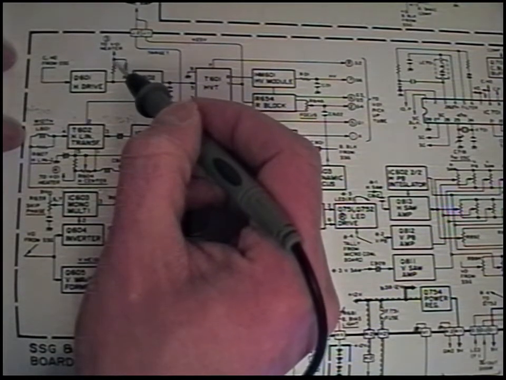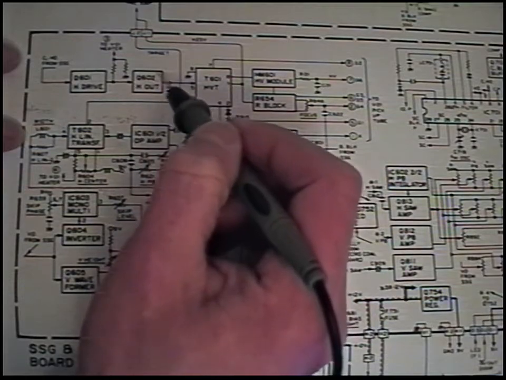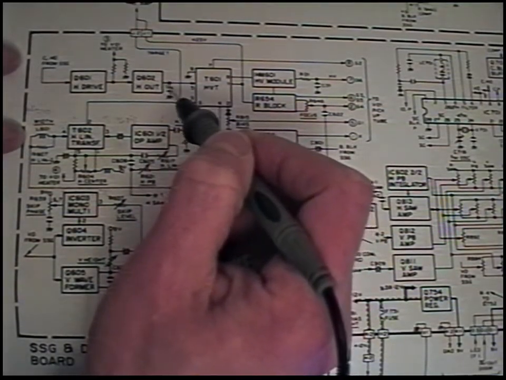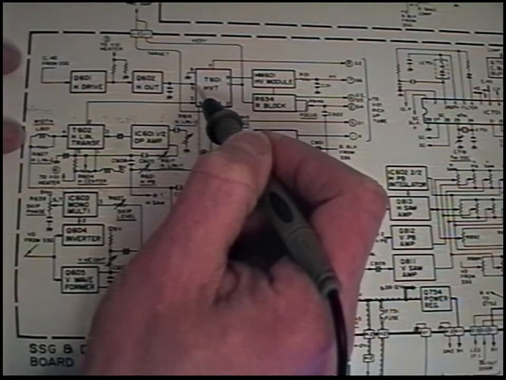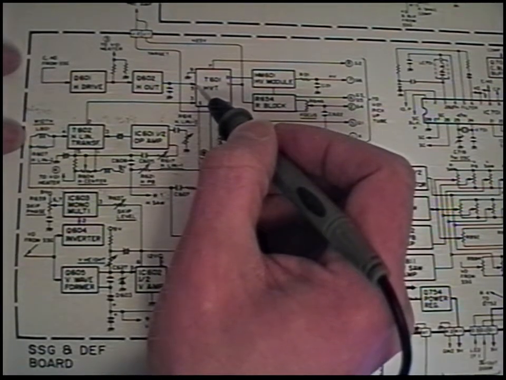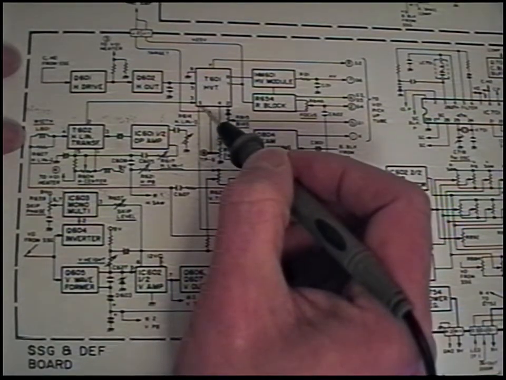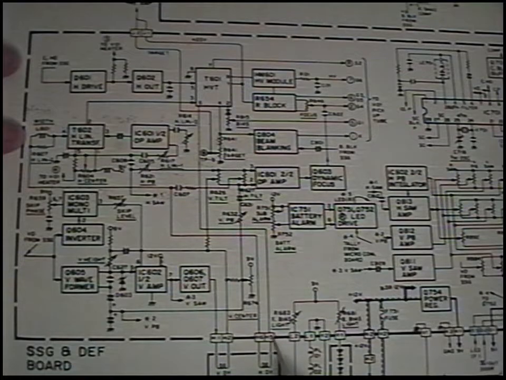That goes to heater, and then it goes to this other transistor, which is inverter again. That's driving this transformer here. It's to pin 5 of that transformer, and it comes out at pin 6. It goes to the deflection yoke.